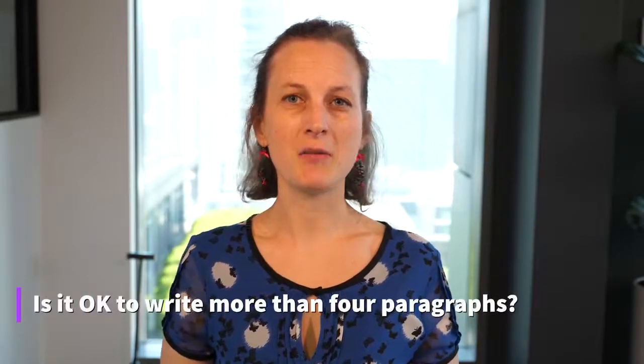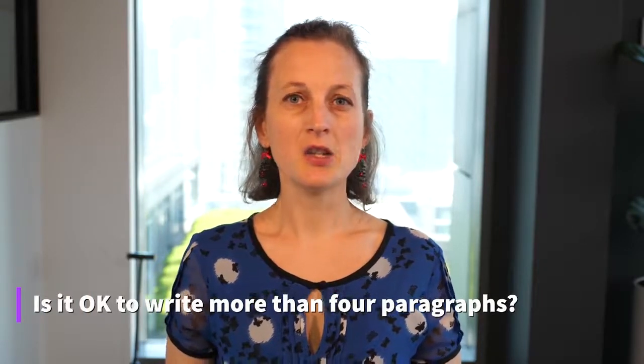Is it okay to write more than 4 paragraphs? So there's no minimum or maximum limit to the number of paragraphs that you can write. The only decision that you need to make is how many paragraphs are needed to communicate the information that the reader needs to continue caring for the patient.